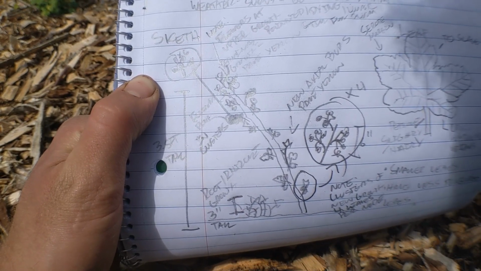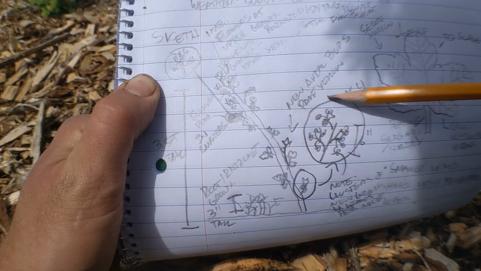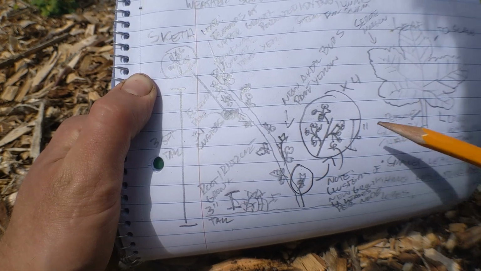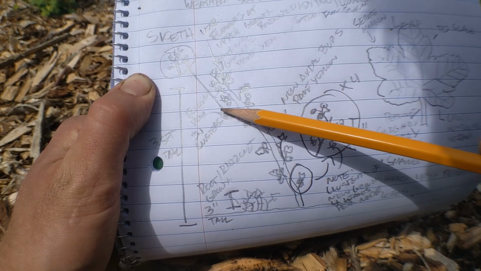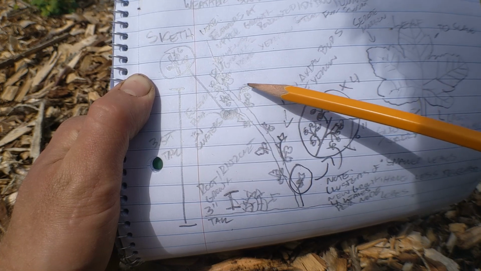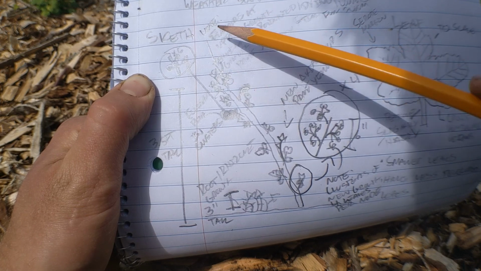A couple of features I highlighted: the new axillary buds coming in were a pale yellow. Among the things I found uncharacteristic or surprising, the flowers, which I just did little squiggles for, were dying. So here's my little flower note.